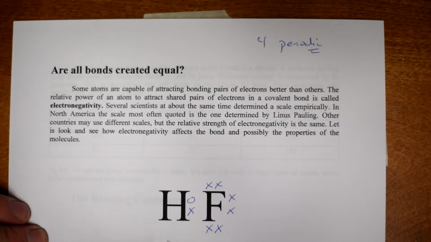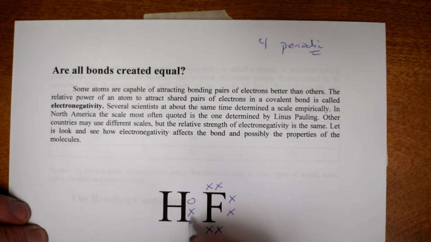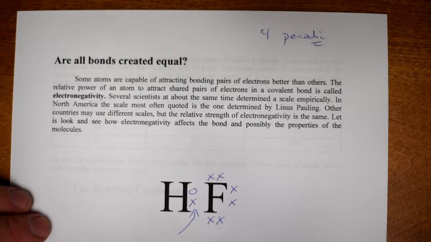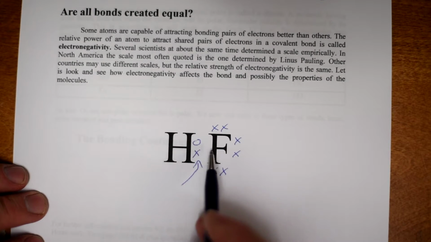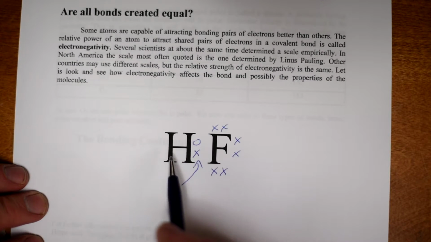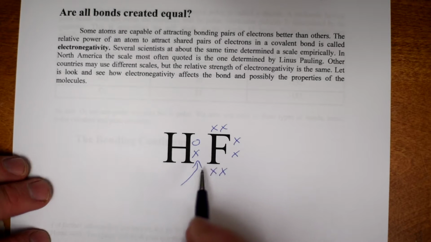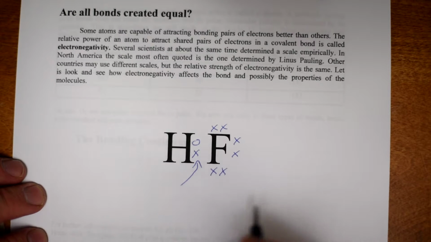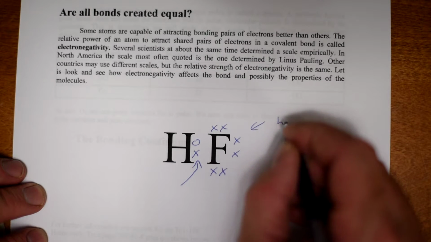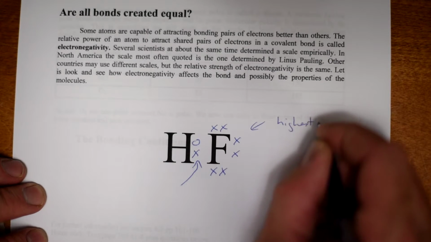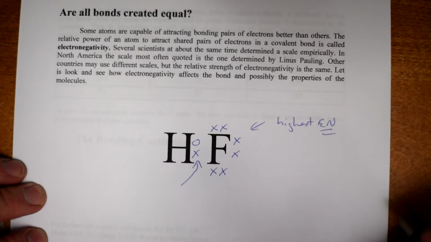So there's our Lewis diagram for HF. Well, we're really interested in what's going on here. With certain atoms, we see that they can attract pairs of electrons found in a bond better than others. And if we look at the electronegativity of fluorine, we'll see that actually it has the highest electronegativity of all elements on the periodic table.